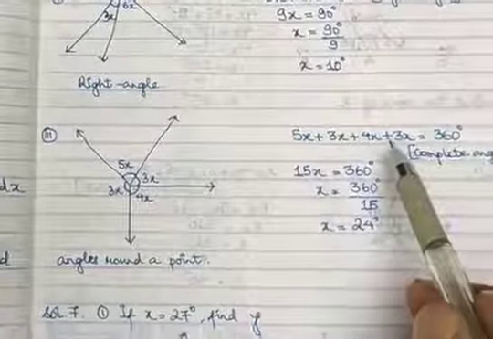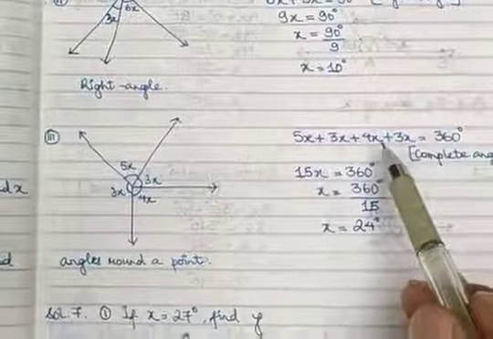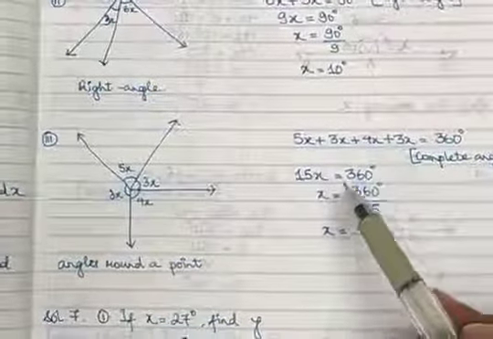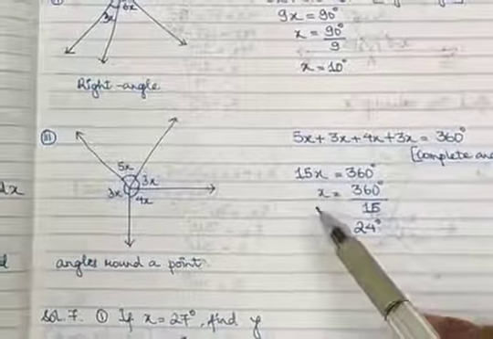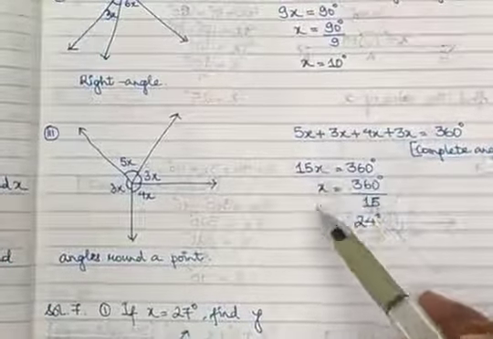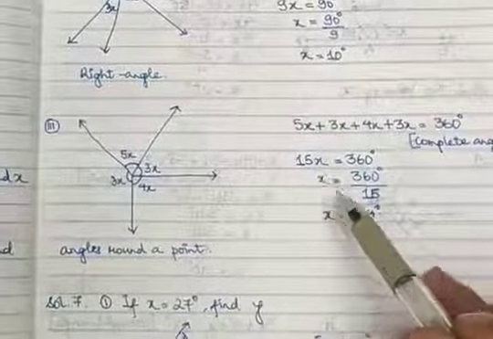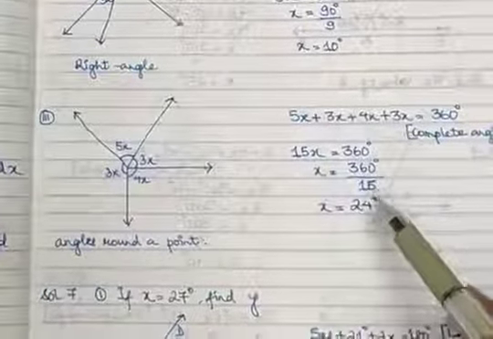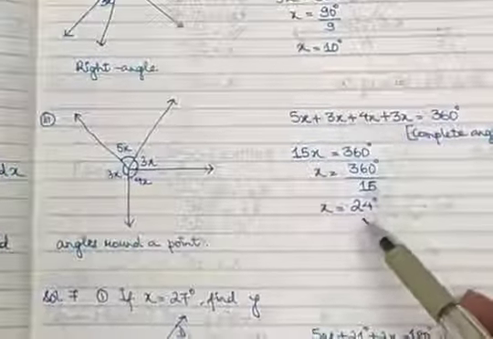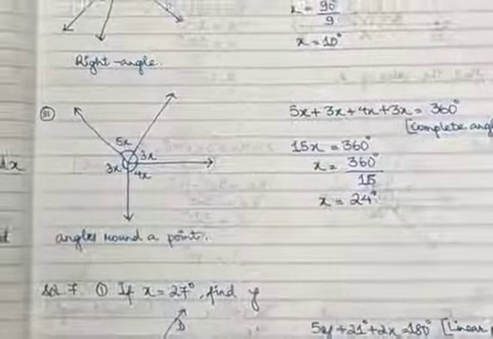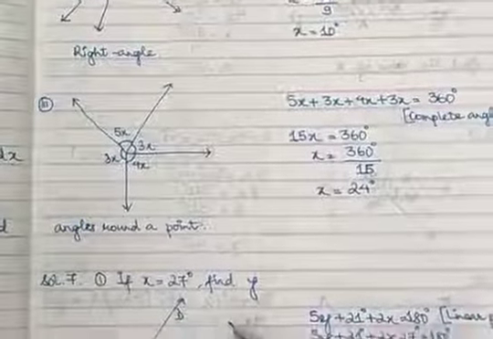All the 4 terms on your left hand side are like terms with the same signs, so they are added, and the sign remains the same, so it's 15x. Now the relation between 15 and x is multiplication, so when multiplication goes to the other side, you know it's division. So 360 degrees divided by 15 is 24 degrees. So we are done here. We got the value of x.